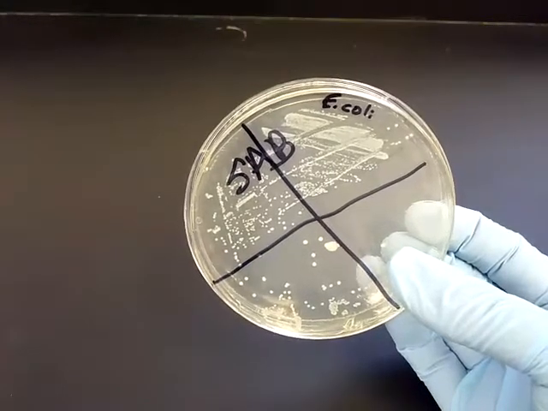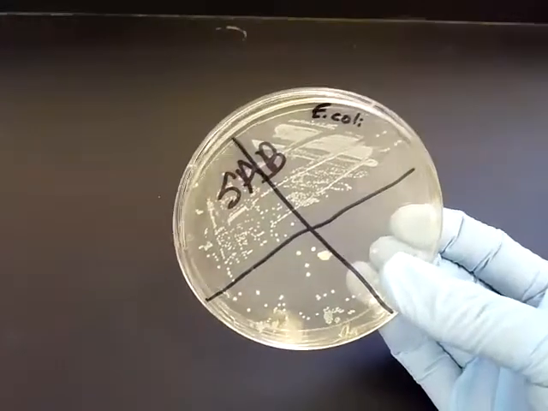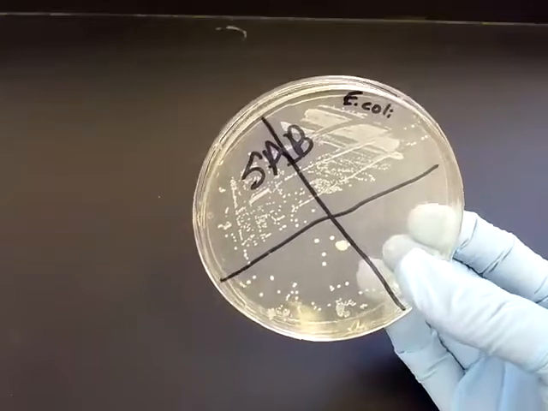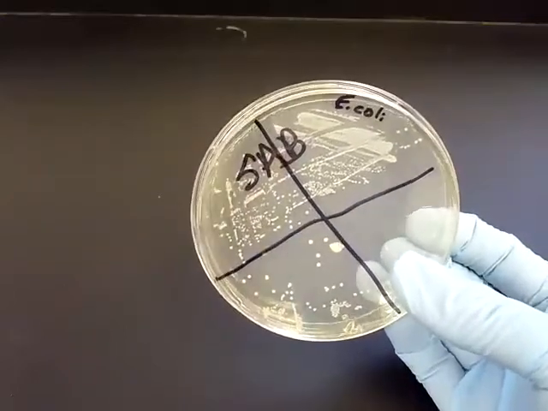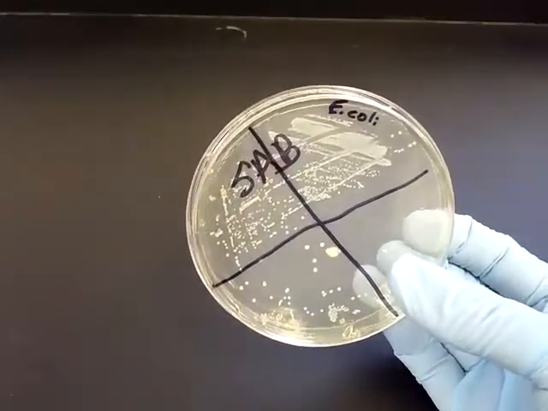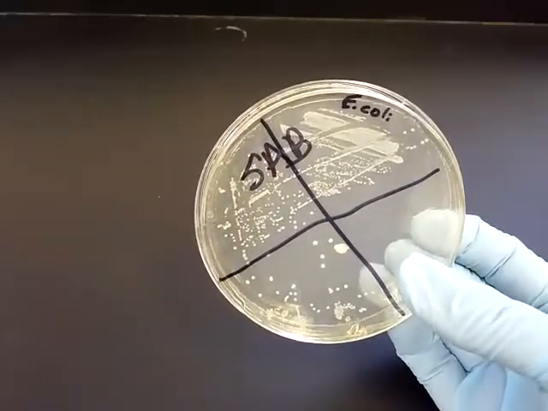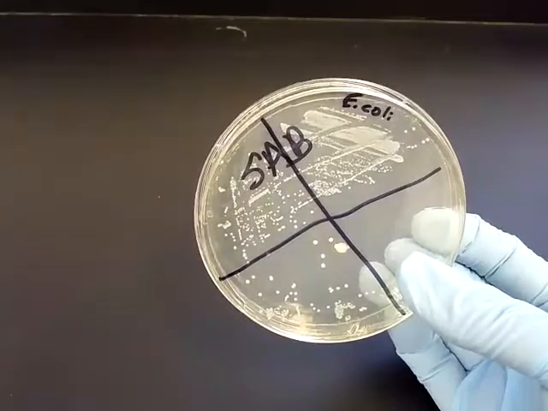So this plate was put in the incubator for a couple days, so about 48 hours we keep it in the incubator to grow. It grew at 37 degrees Celsius, which is 98.6 degrees Fahrenheit, or body temperature. This is E. coli growing on the plate, and you can see how there are now isolated colonies.